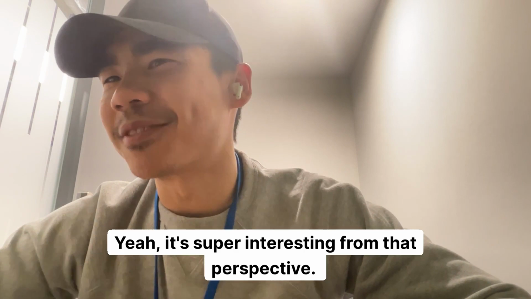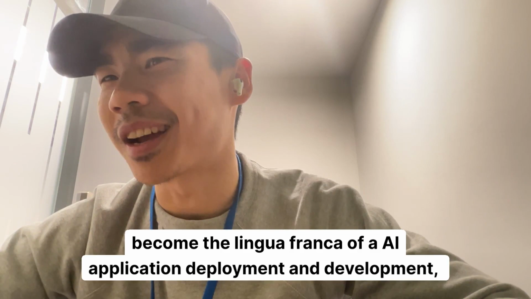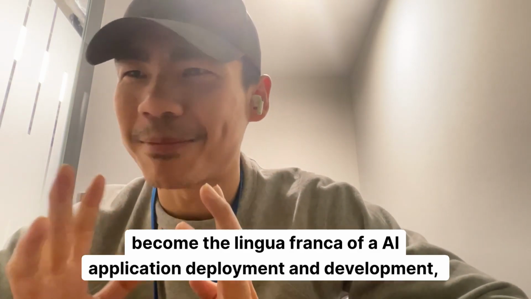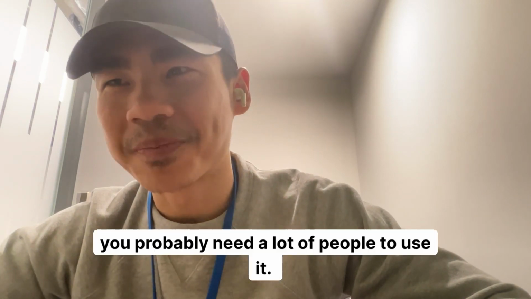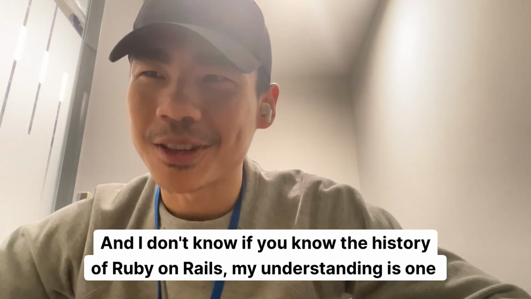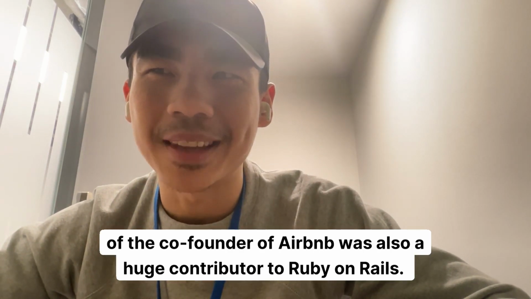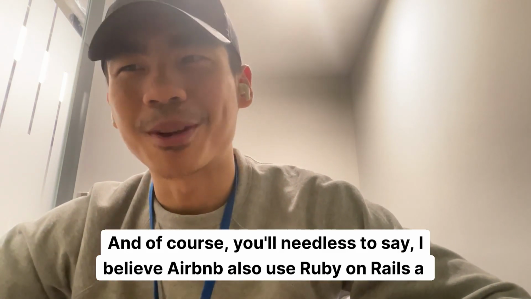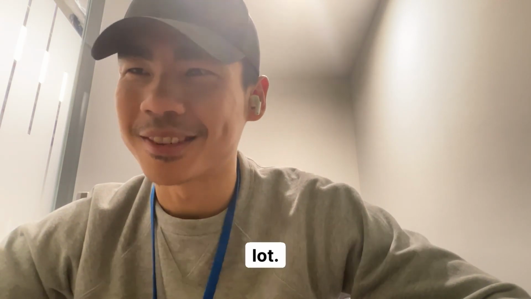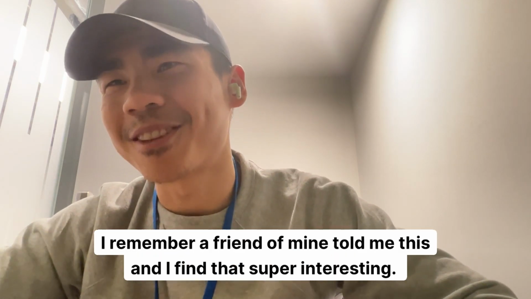Yeah, it's super interesting from that perspective. Like you mentioned Ruby on Rails, I was thinking, in order to become the lingua franca of AI application deployment and development, you probably need a lot of people to use it. And I don't know if you know the history of Ruby on Rails. My understanding is one of the co-founders of Airbnb was also a huge contributor to Ruby on Rails. And of course, needless to say, I believe Airbnb also used Ruby on Rails a lot. So it's like the entire Airbnb is built on Ruby on Rails. I remember a friend of mine told me this. And I find that super interesting.